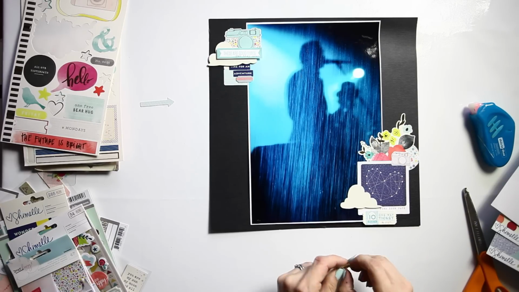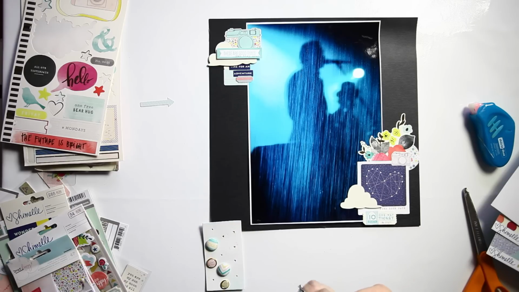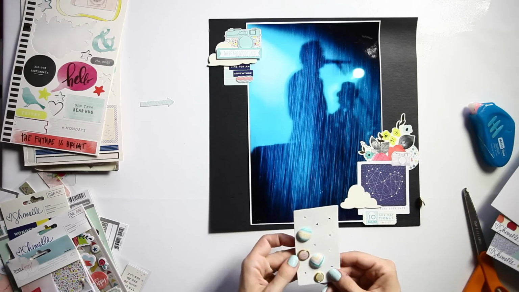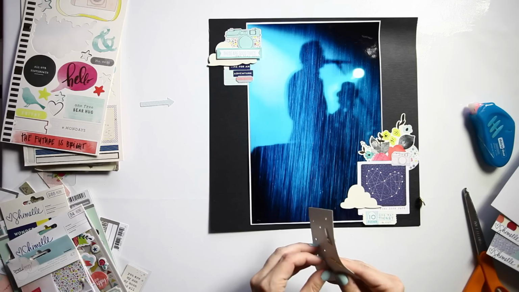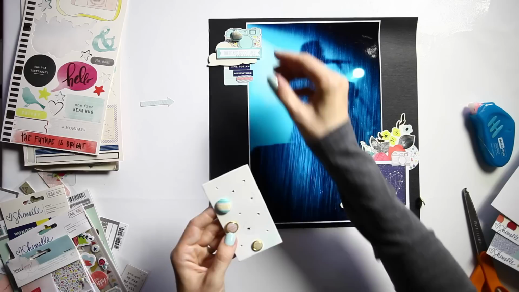I'm just going to scatter these in the corners of the page. I think I just have 3 that fit the theme. The other 2 are very at-home themed.